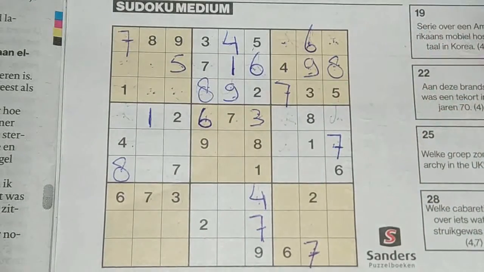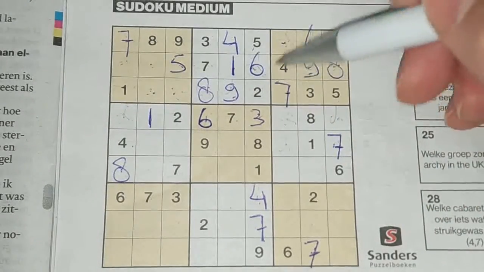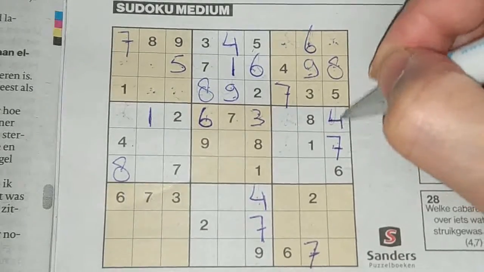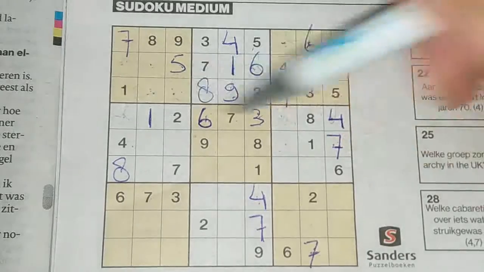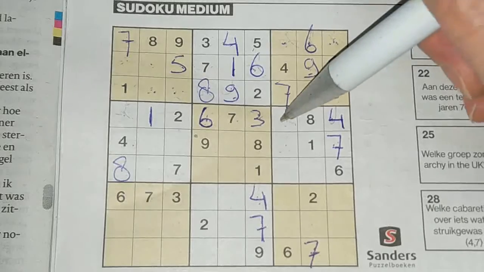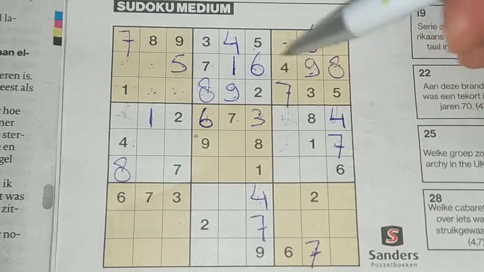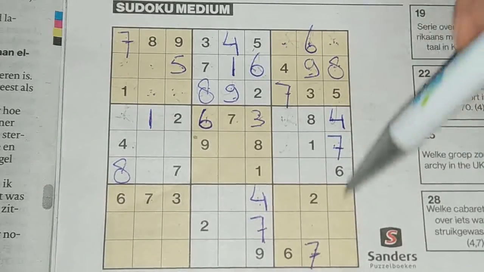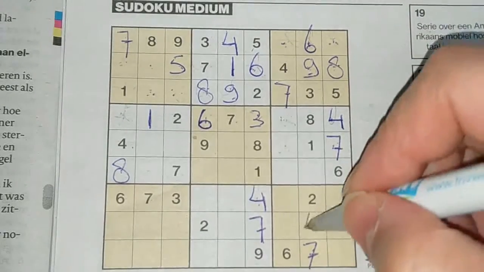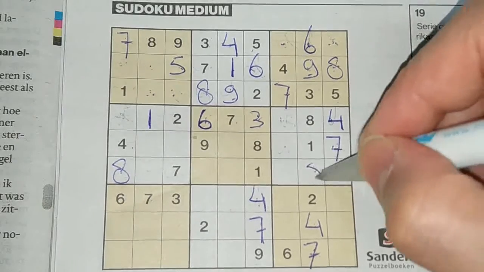1, 2, 3. The 4 is missing. I see a 4 here. So no 4 there. I see a 4 here. So no 4 there. Only place for the 4 should be here. The other 2 boxes are for the numbers 9 and 5. I cannot fill this yet. 9 and 5. Need to wait for more information. 4 in this column, 4 in the last column, so in the column between, the only place for the 4 should be here. 1 box remains for this column for the number 5.